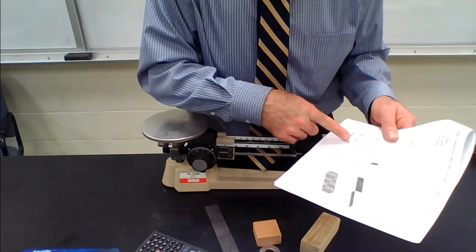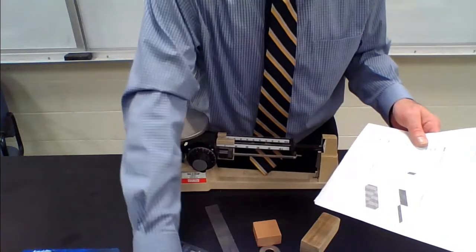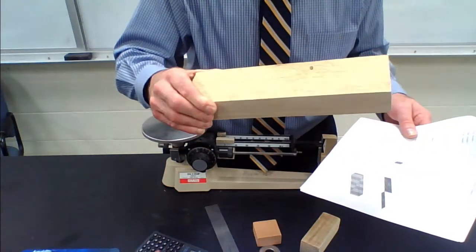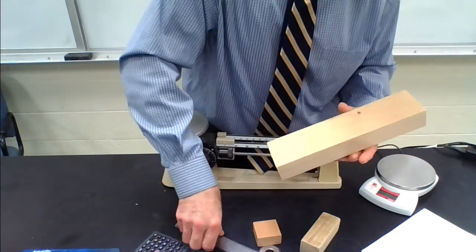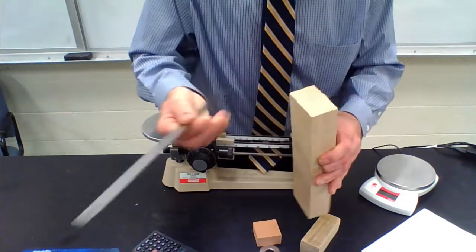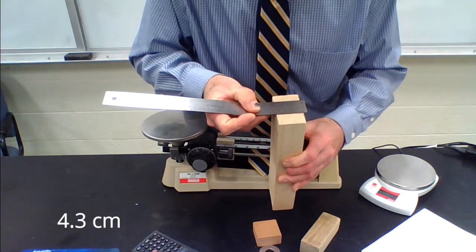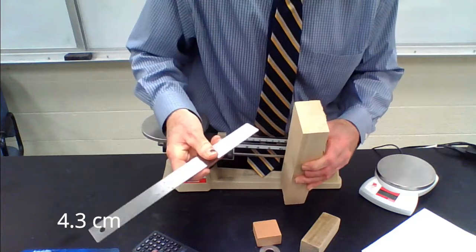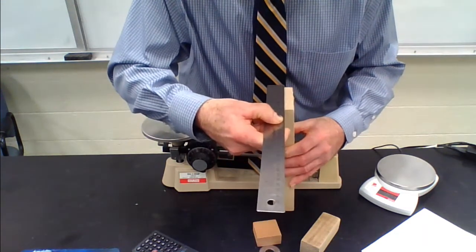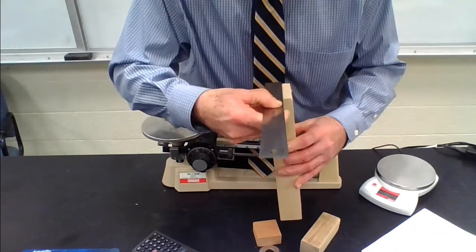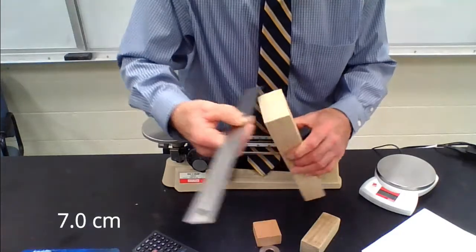And the last part of this measurement activity asks you to do the same thing with the large size block. Step number 11 is going to ask us to determine the width of the block. I'm going to guess that's around 4.3. It's going to ask us to determine the height of the block. I'm going to guess that's around 7.0 centimeters.